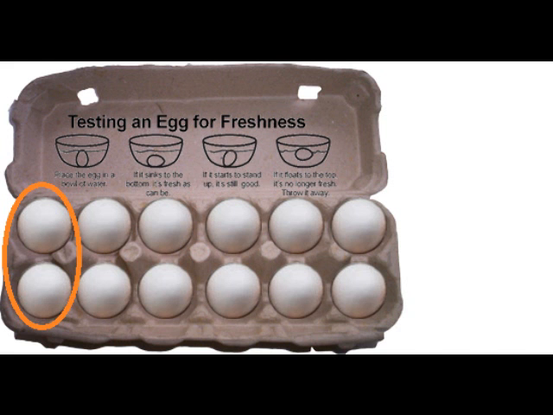Any value of anything that's not a whole number is a fraction. So 5 is a whole number, but 1/5 is a fraction because it's not a whole number.